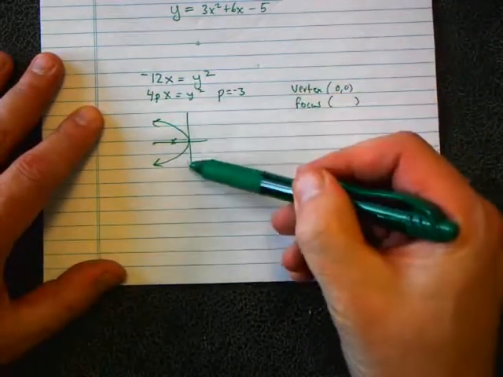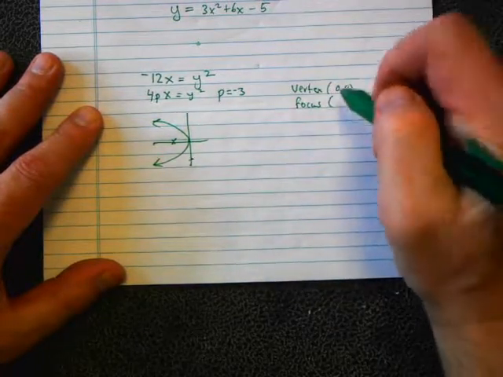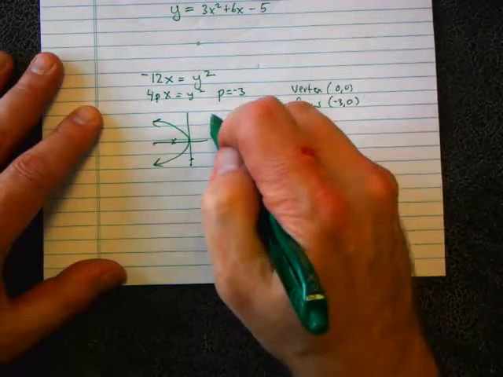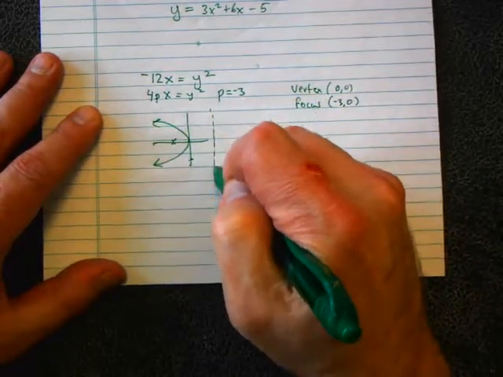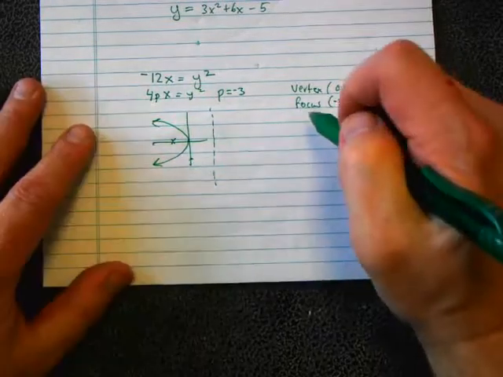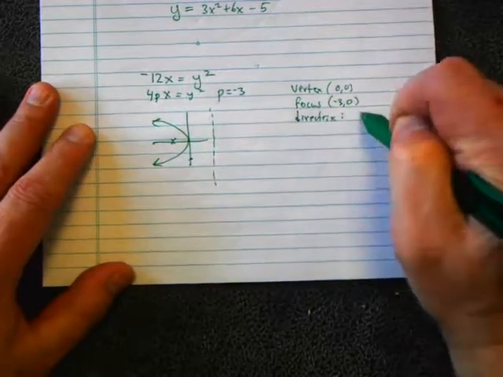0, negative 3 would be down here. Negative 3, 0. Our directrix is now a vertical line. Our directrix has to look like that. That's the equation x equals 3. And I remembered how to spell directrix.